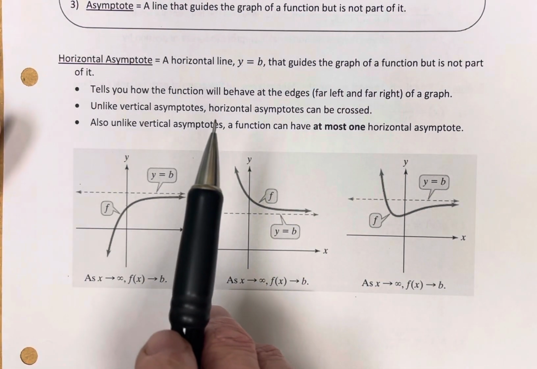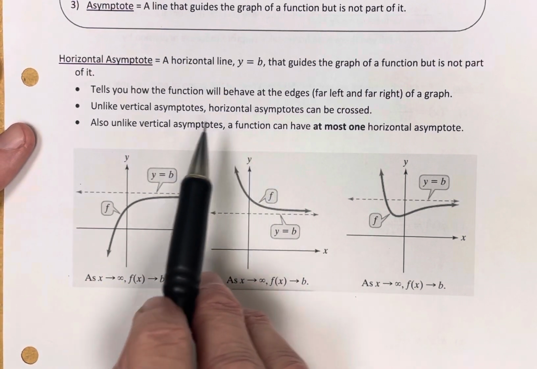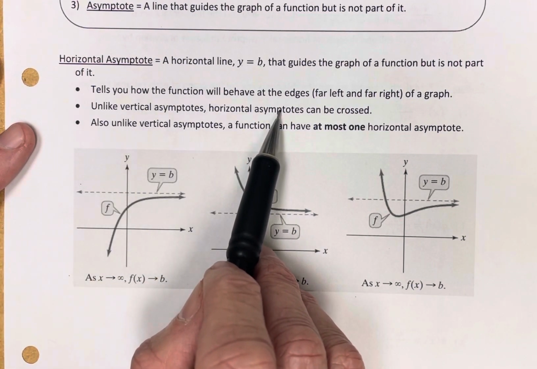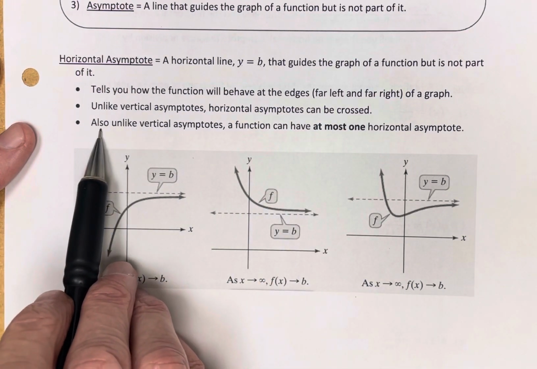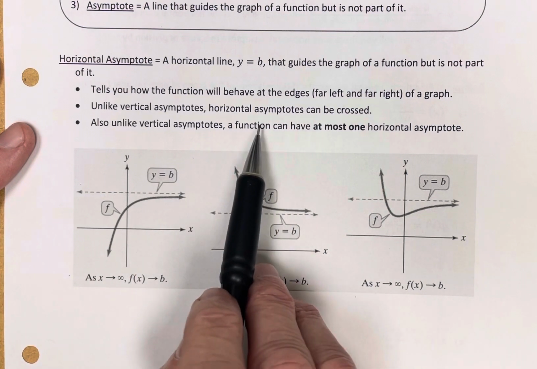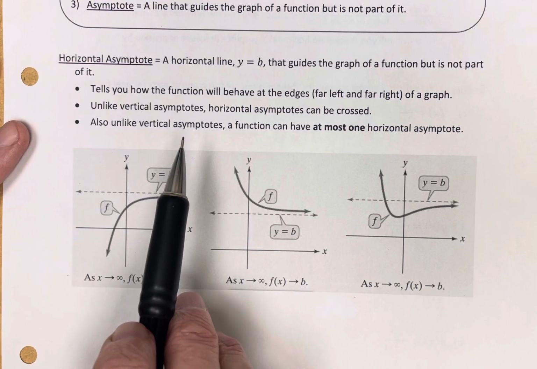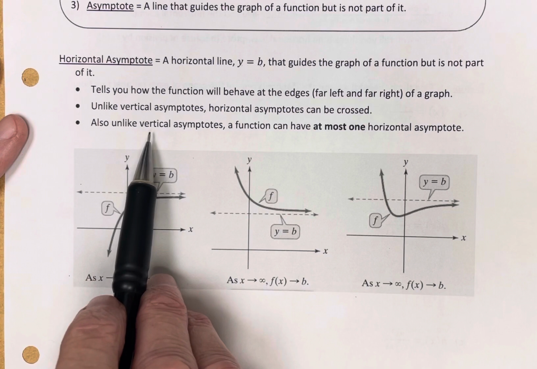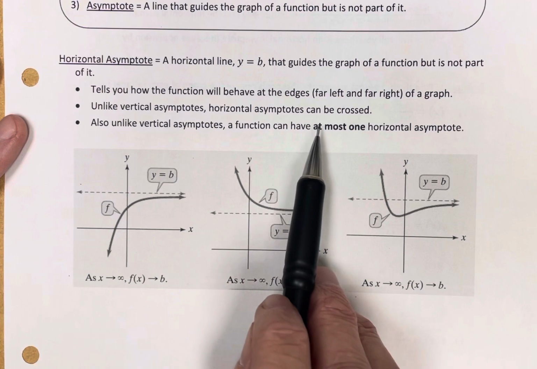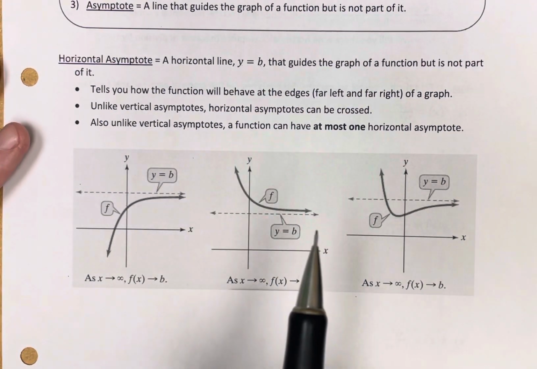Vertical asymptotes are not in the domain, so therefore they cannot be crossed. Horizontal asymptotes, the x values are in the domain and they can be crossed. Also, unlike vertical asymptotes, a function can have at most one horizontal asymptote. As you'll recall, we can have an unlimited number of vertical asymptotes. However, when it comes to horizontal asymptotes, we may have 0, we can have at most 1.